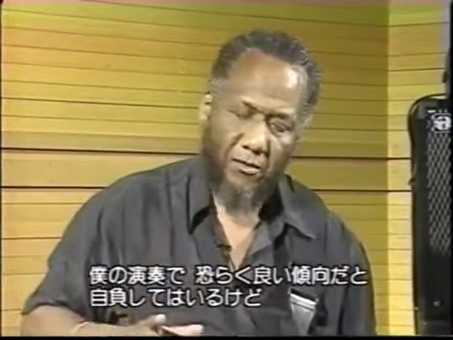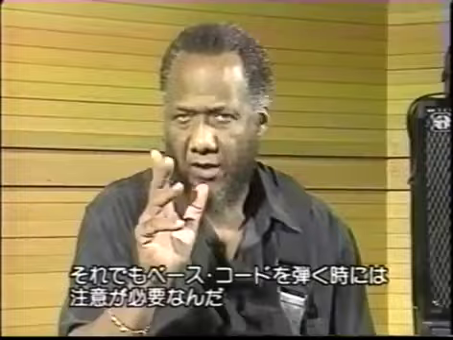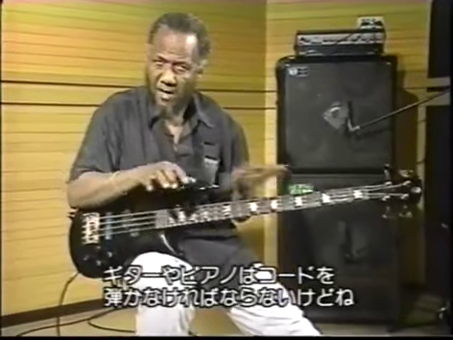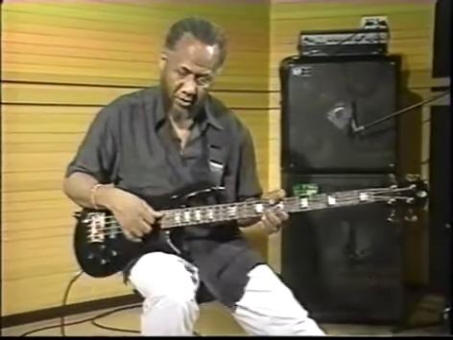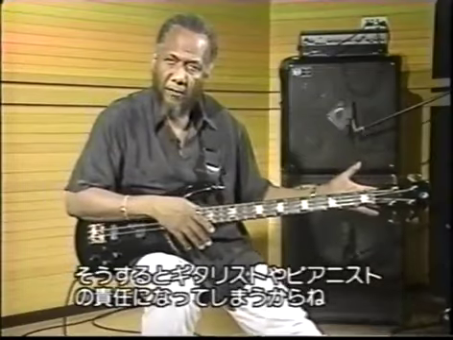What I have a tendency to do, which has been a good tendency, although I have to be very careful in playing chords on the bass. The bass is responsible for 1 note at a time in music. And the guitar plays chords, or the piano player. So I've always had to be very careful when I play chords, because the register that the instrument's in will fall over into the piano player or the guitar player. It'll fall over into their responsibility.